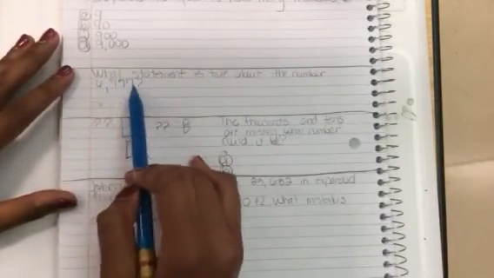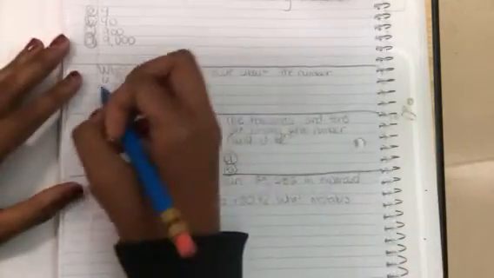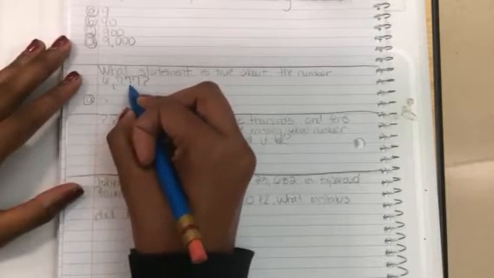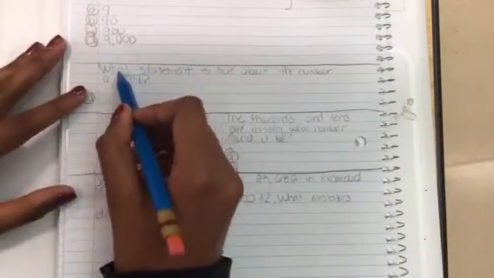Or they may get a simple question such as: which statement is true about the number 6,777? So the kids have to decipher. You may have an answer choice such as, the 7 in the tens place is worth 700. So when they're reading through the answer choices, they do have to pay attention to everything.